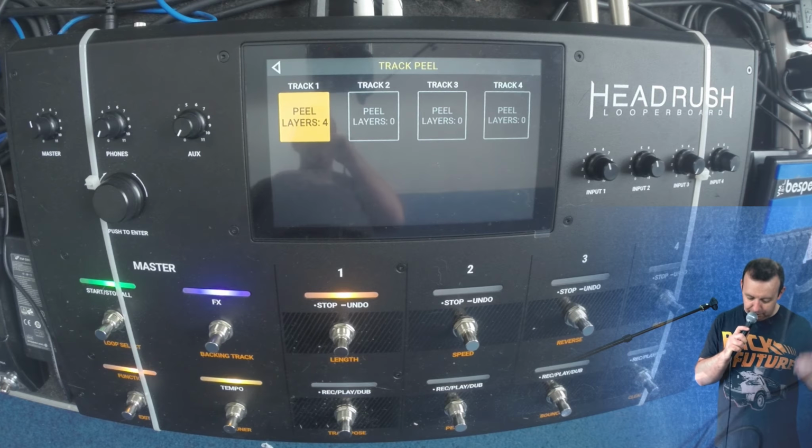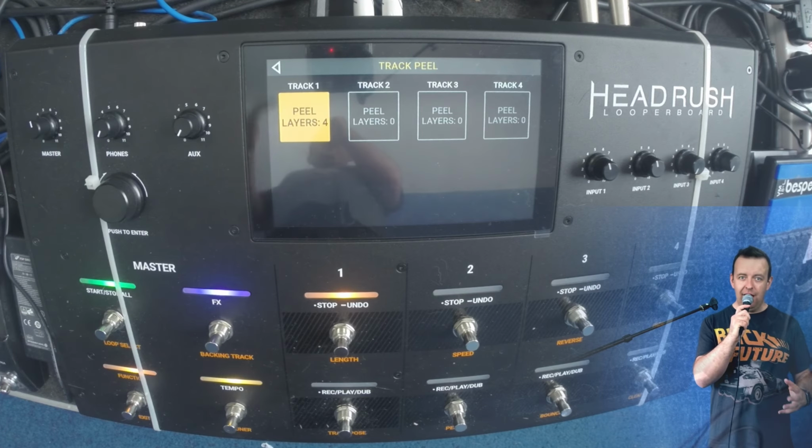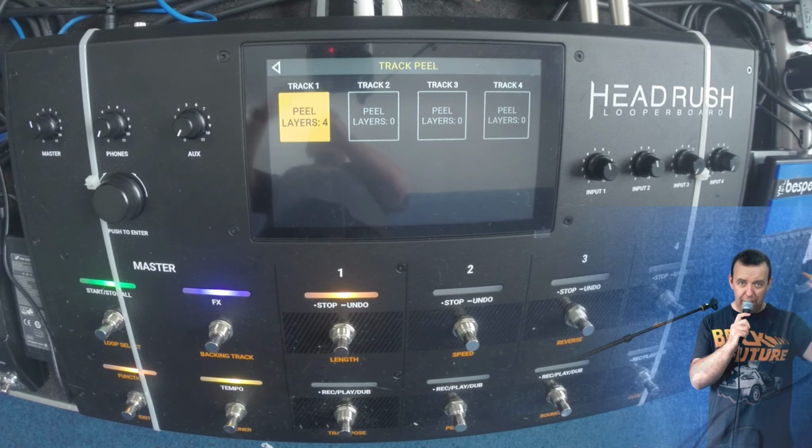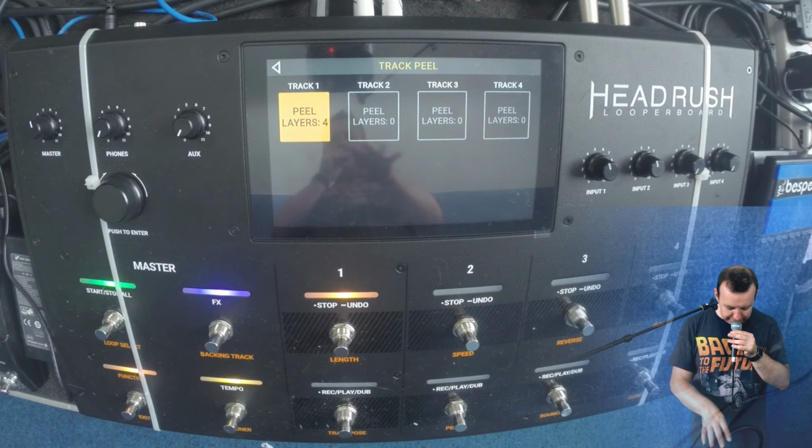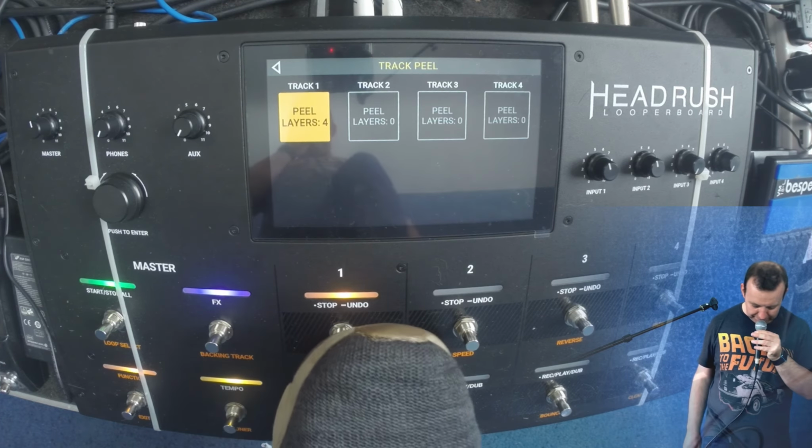Peel is useful for literally peeling back each loop which is being overdubbed. Again, you can see you can do it over the 4 tracks. So I'm going to peel this right back to layer 1.